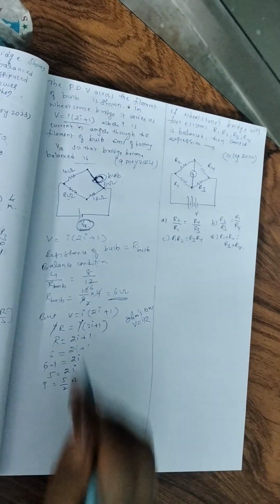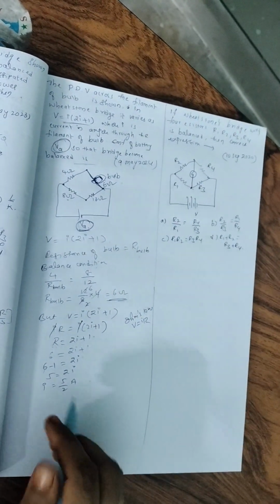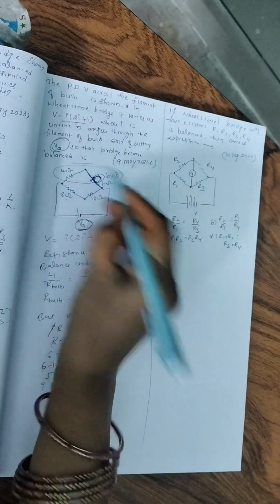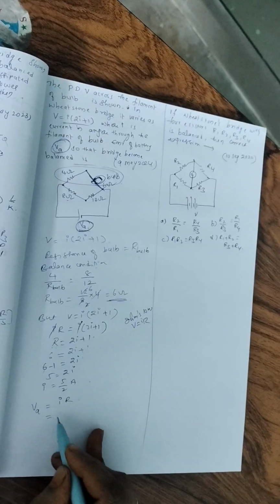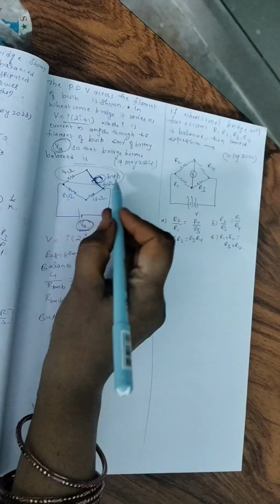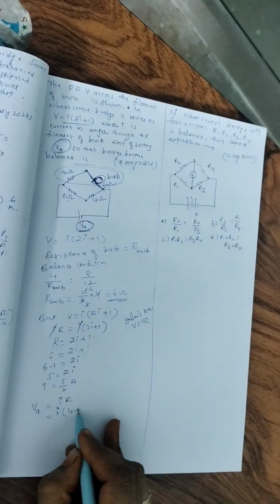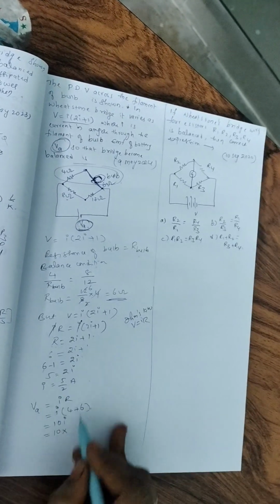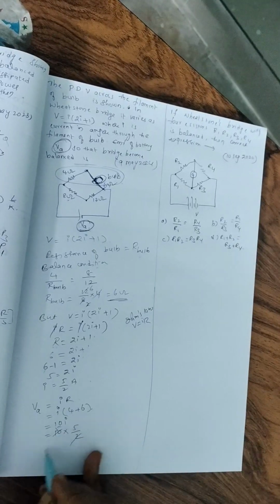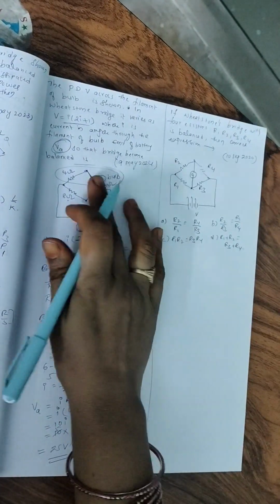Right? But he is asking us to find VA. So now let us write that VA in this upper part. VA, as usual according to Ohm's law, is I into R. Now what is R? 4 and 6 are connected in series, so 4 plus 6, which is 10. So 10 I, and what is I? 5 by 2. 2 5s are, so 5 5s are 25 volts. If VA is 25 volts, then the bridge will be balanced. This was asked in 2024.